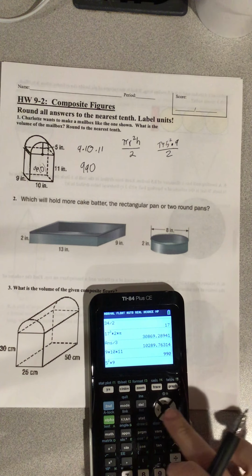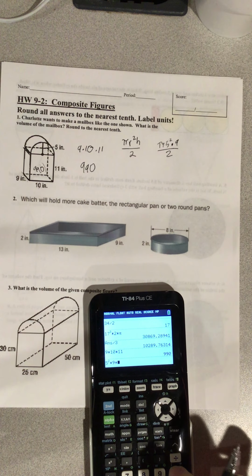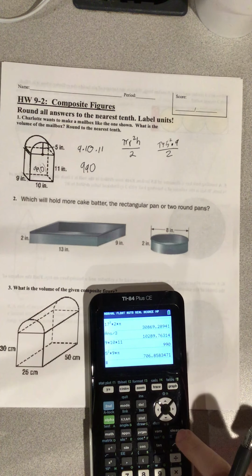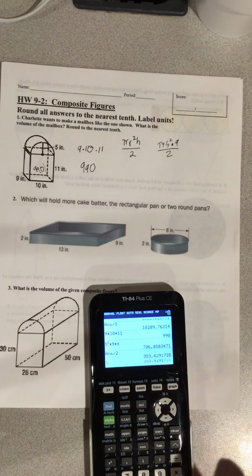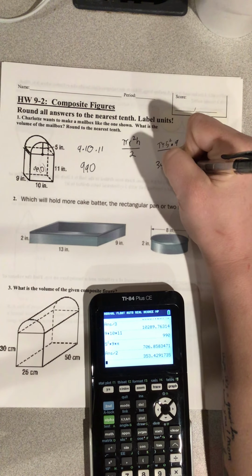Guys, sometimes I struggle with my calculator. Times pi equals that, and then divide it by 2. So I get 353.4.